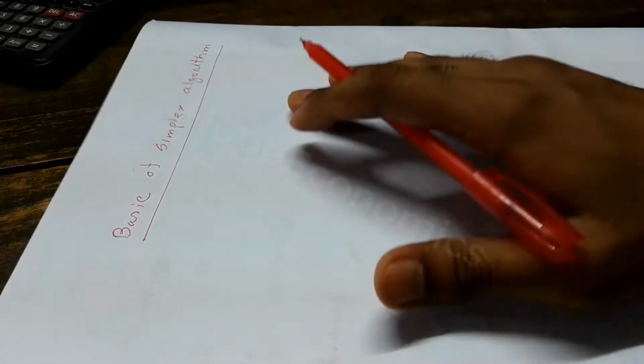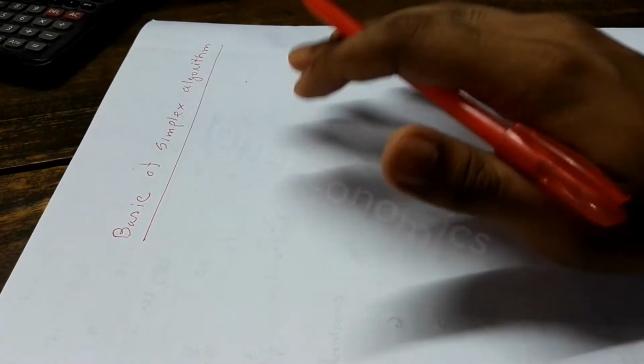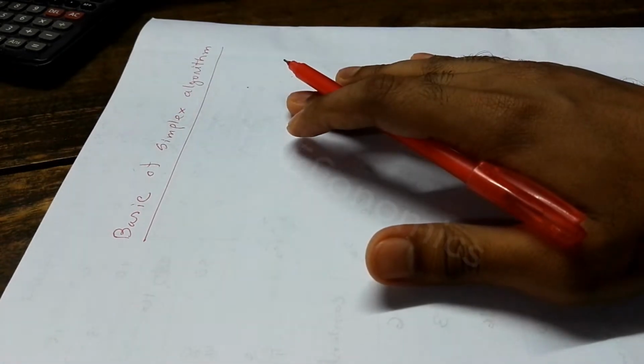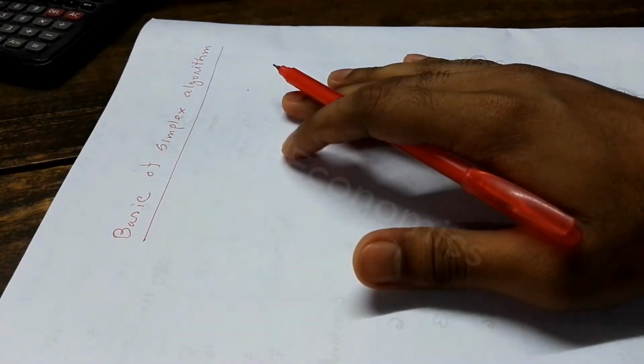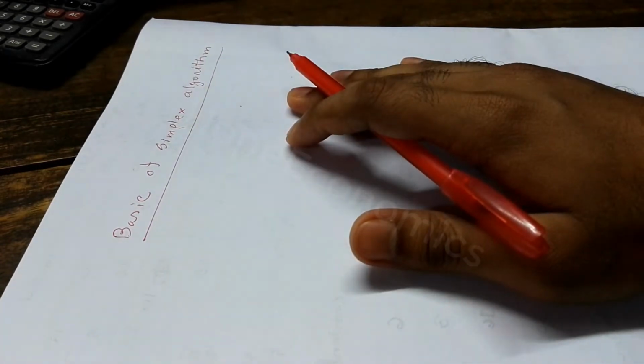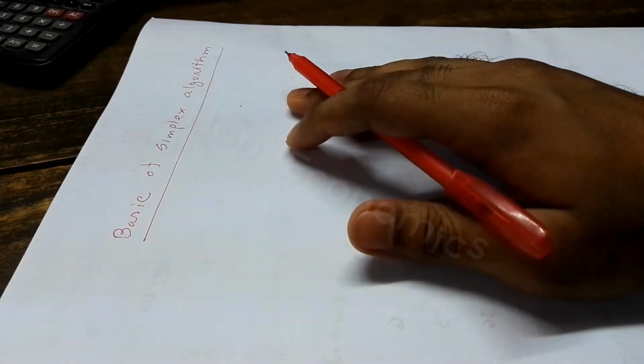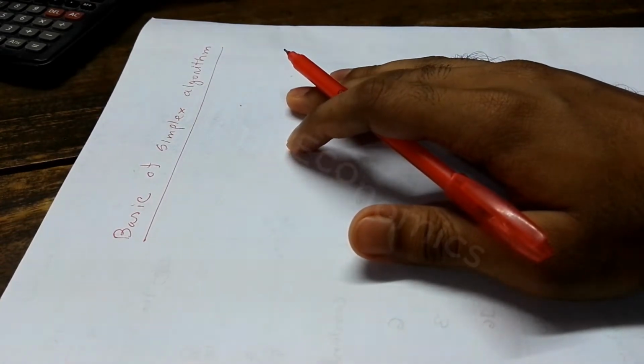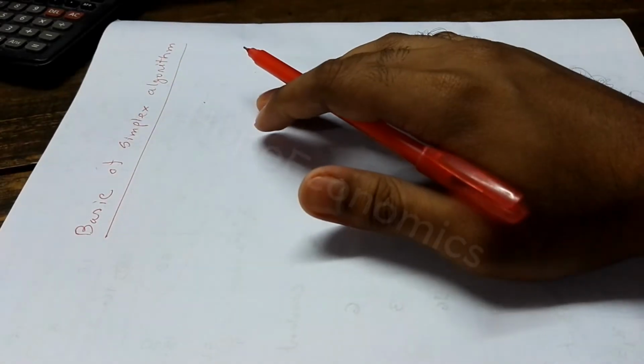So I'm making this video just to make clear some basic terms of the Simplex algorithm, so that you won't be disappointed after watching that video, thinking you didn't understand the Simplex algorithm method. So before going to that video, of course you must watch this video so that you will understand the basic terms of the Simplex algorithm method.